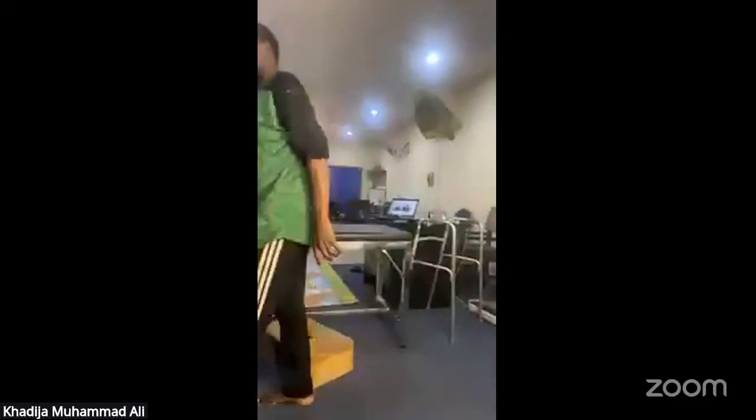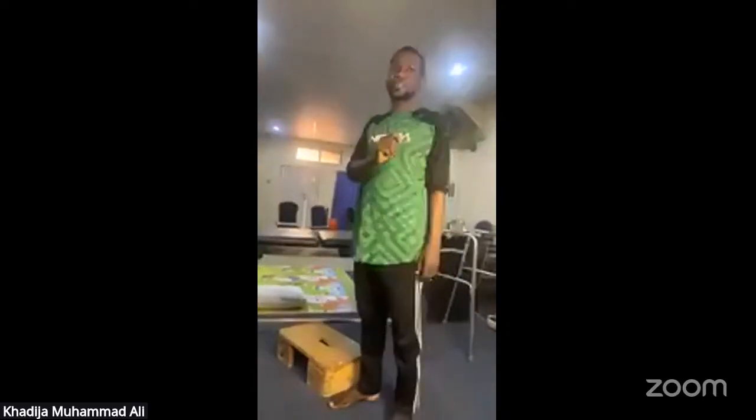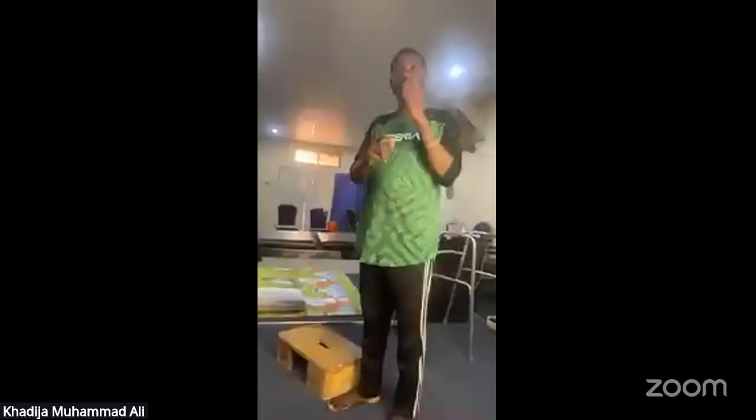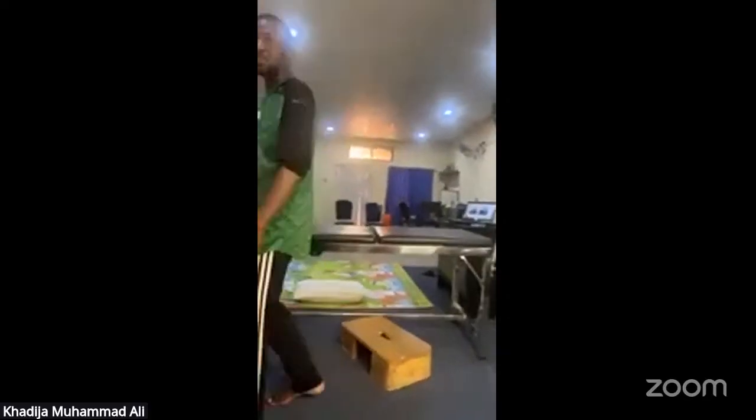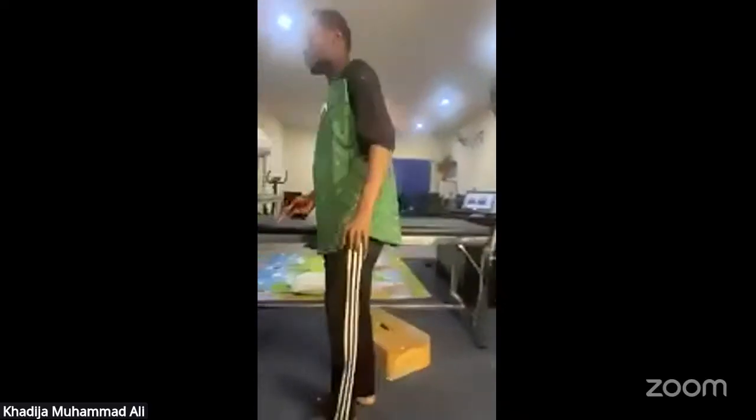The moment they are walking, apart from foot drop and other things, they have a shortened stance phase. They don't want to bear weight. The moment they bear weight, they go to the unaffected side.